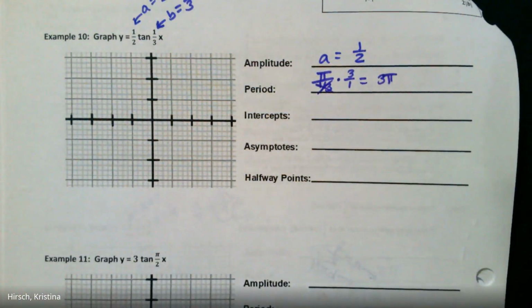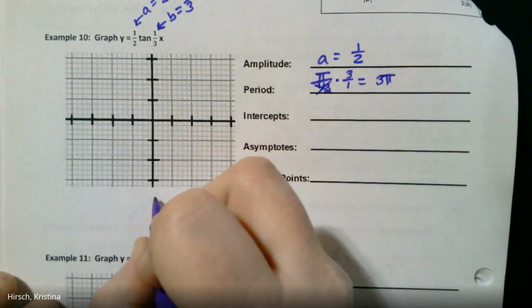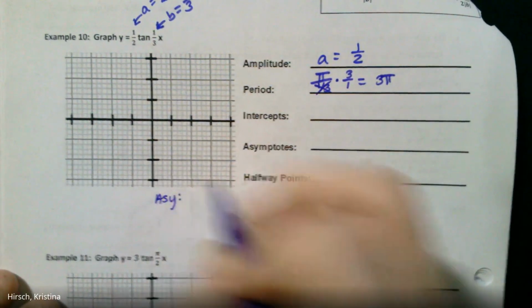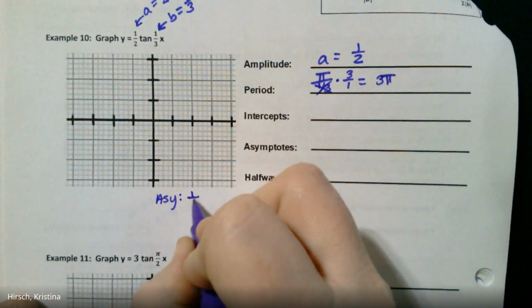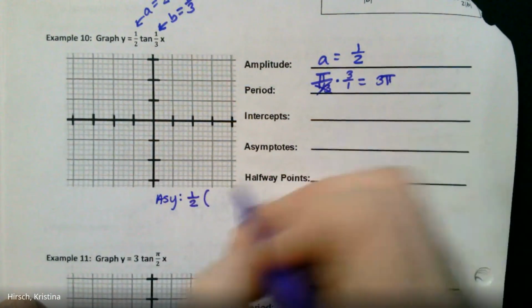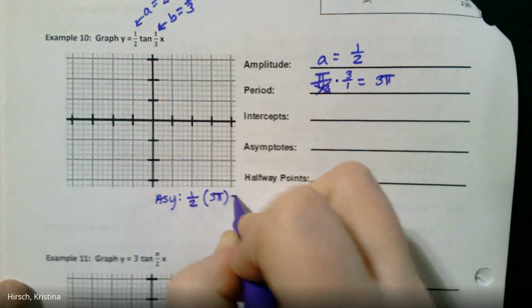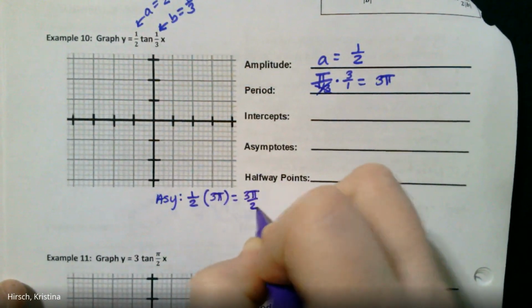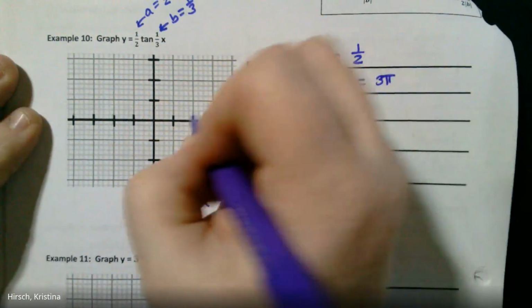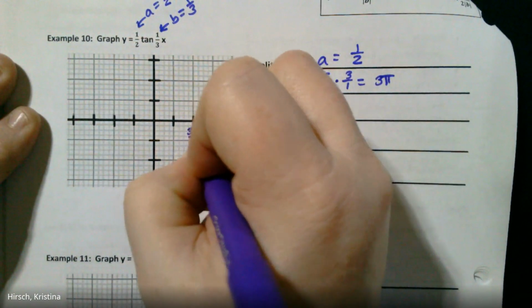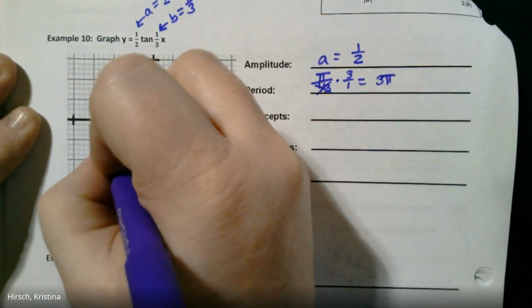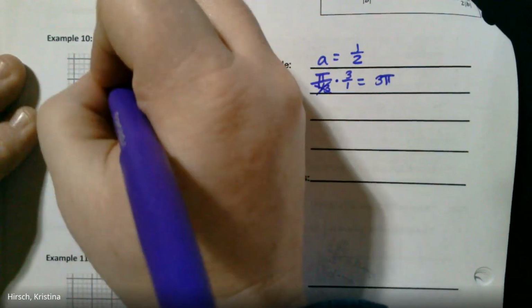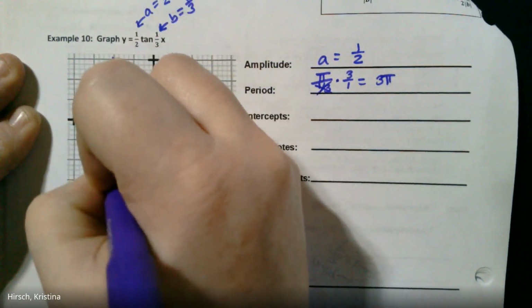Now 3 pi is the length of 4 increments. But remember, our increments are split into halves, right? So to get the asymptotes, we're going to say 1/2 times the period of 3 pi, which is 3 pi over 2. All right. So this is 3 pi over 2, and this is negative 3 pi over 2. These are our asymptotes.